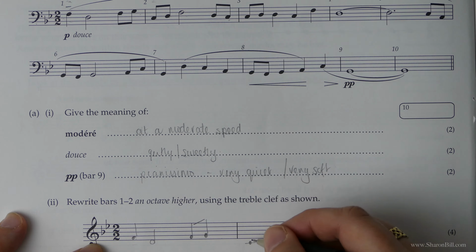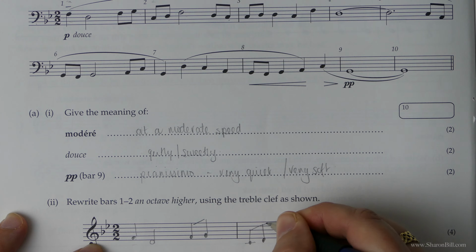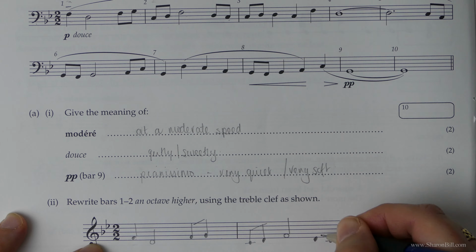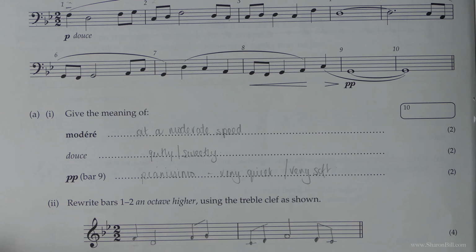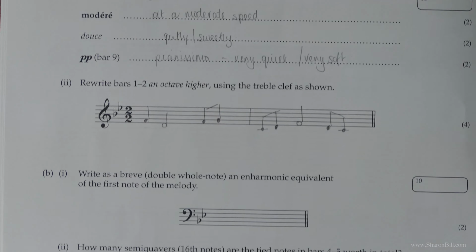Beam those. Beam those. And those last ones. There we go. That's that. So let's press on.